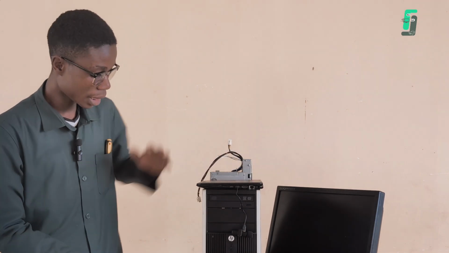Today we get to know that this one is not a CPU. The CPU is this one, a very tiny chip. We call it the microprocessor, found on the motherboard. The motherboard has a socket for plugging in this CPU microprocessor. So this one is the system case. It protects other parts of the computer hardware. Inside there we have the motherboard, the power supply, and the hard disk drive. Those are the parts inside the system case.